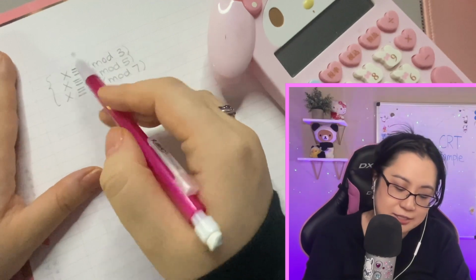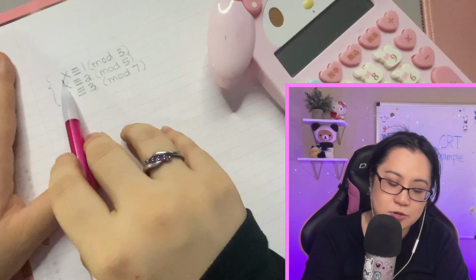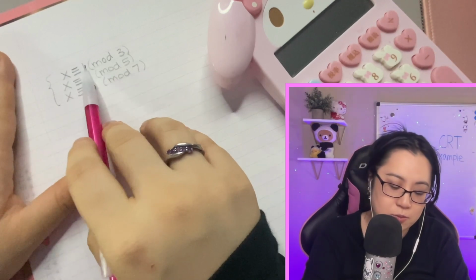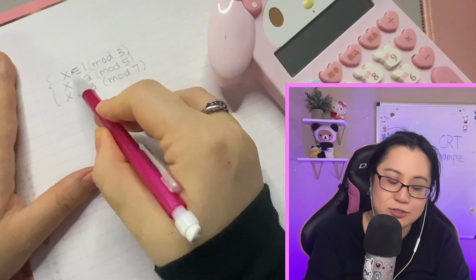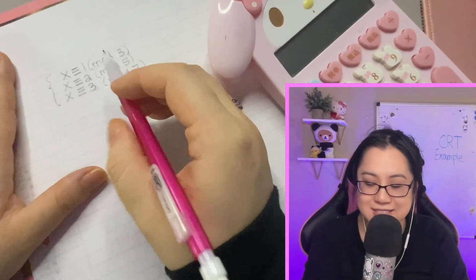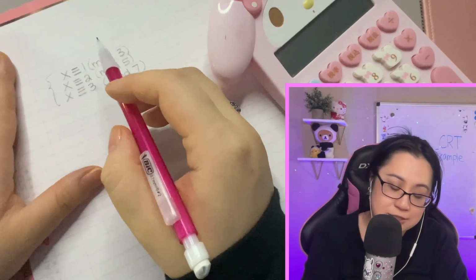This first line says that x is going to be congruent to 1 mod 3. That's what this weird looking equal sign is. It's equals, but it shows congruency.